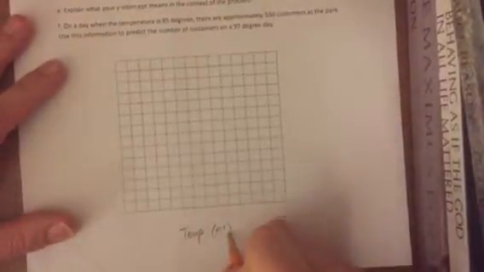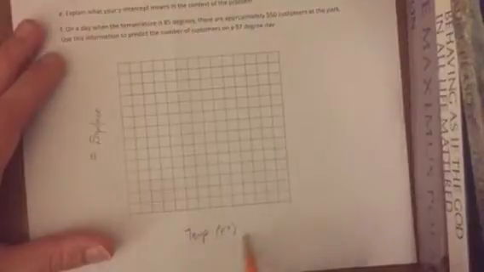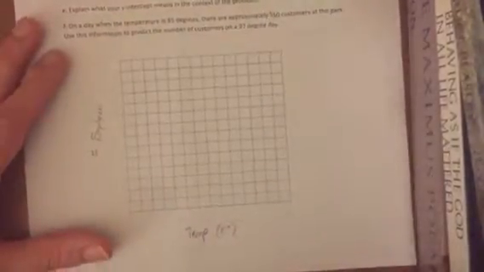So again, we need to choose a scale. Temperature is the independent variable, and that's in Fahrenheit. And the number of employees is the dependent variable. So we're putting the temperature down here on the X, number of employees on the Y. We need to get all the way up to 90 on temperature, and from 15 to 40 on employees. So again, we only need the first quadrant because it's all positive numbers.